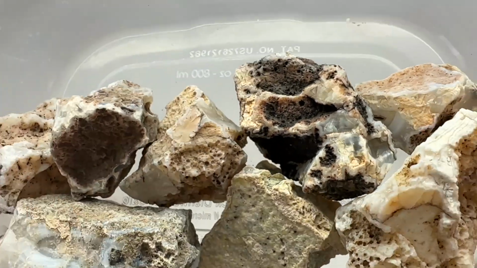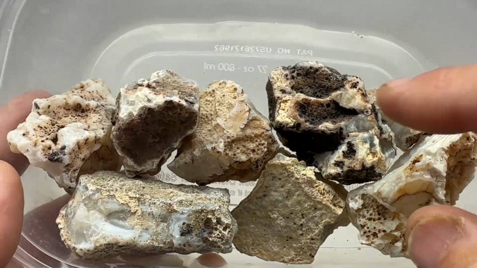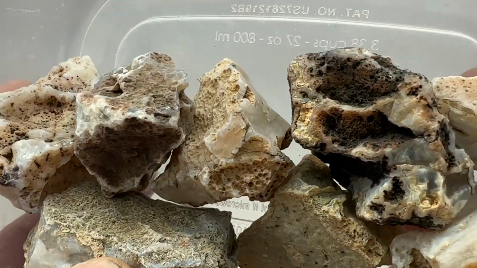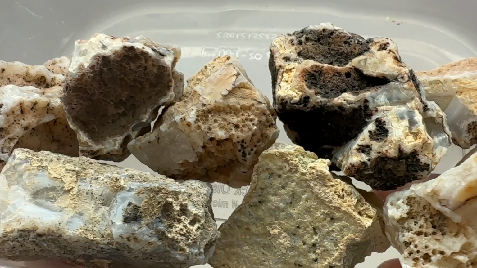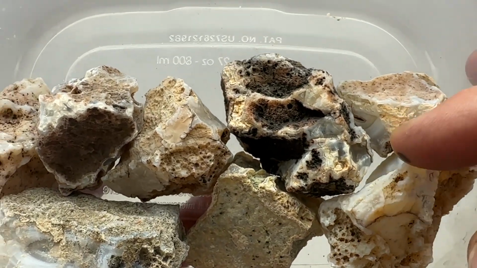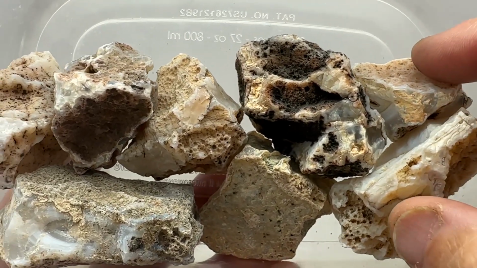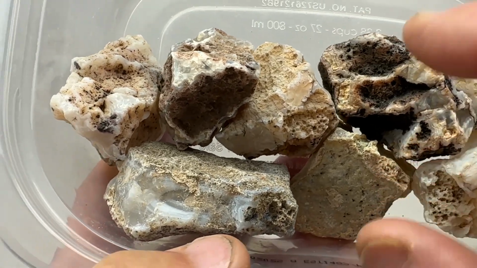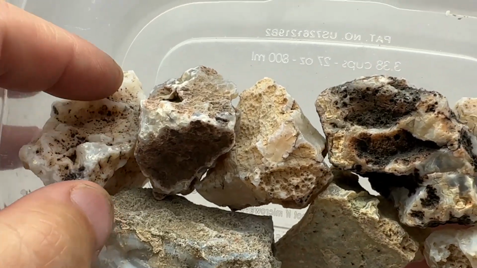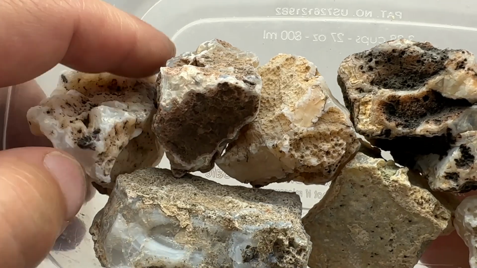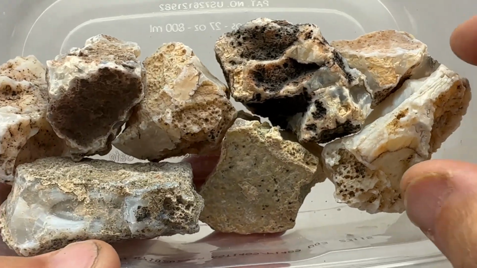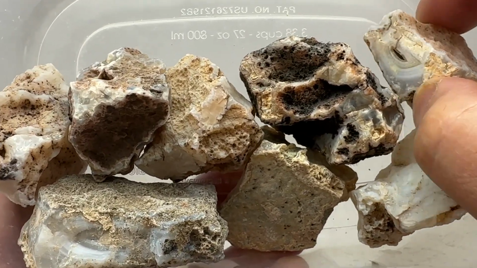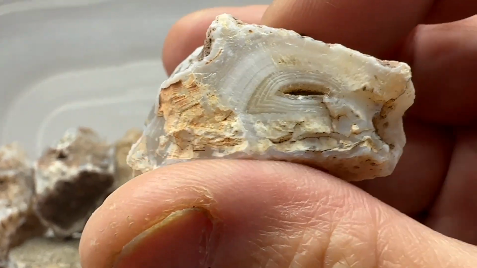All right, I got 8 more. 1, 2, 3, 4, 5. Yep, 8 more stones we're gonna cut today. Again, these are gonna be similar to yesterday's. These are all seam agates, not the normal gas bubble type agates. So let's take a look at them and see what we're cutting.